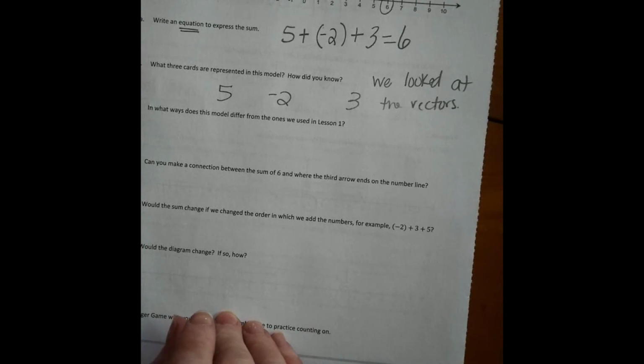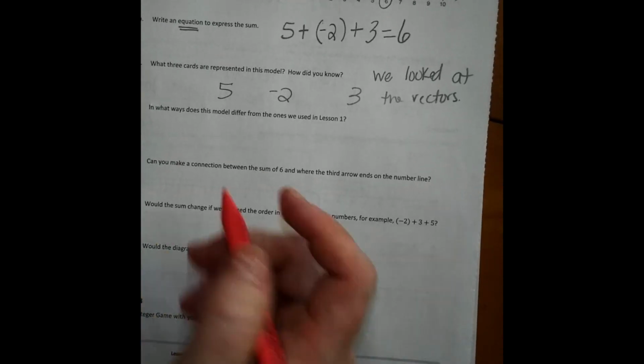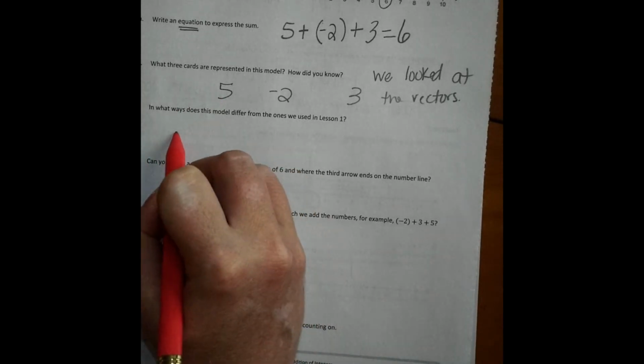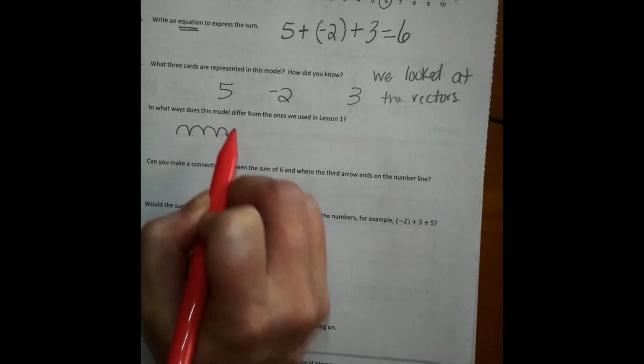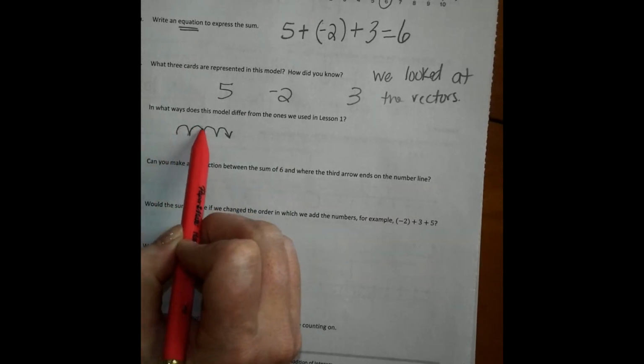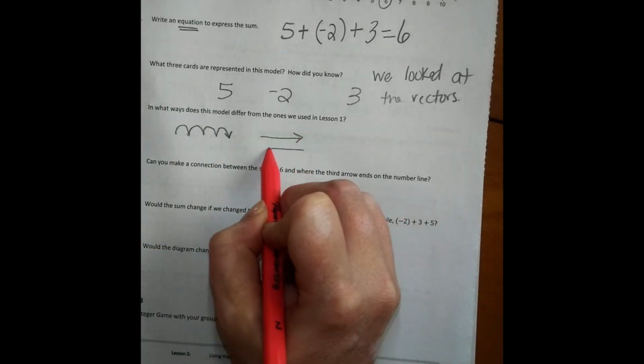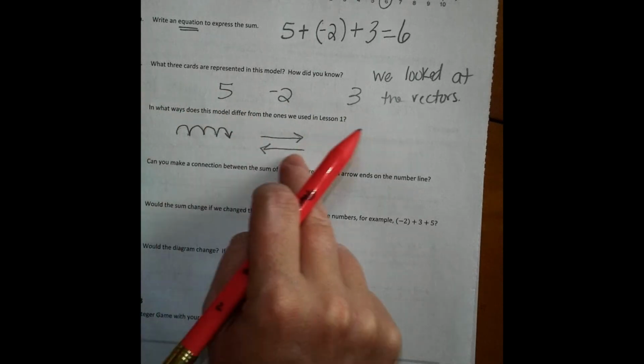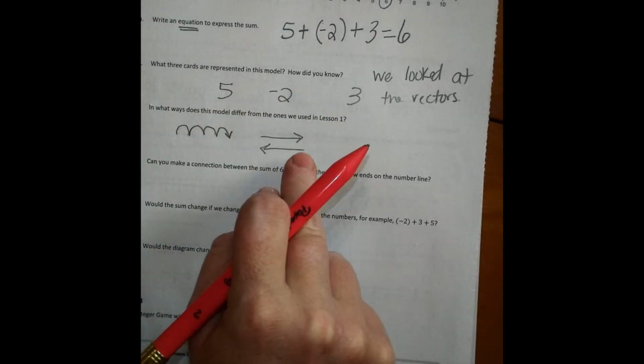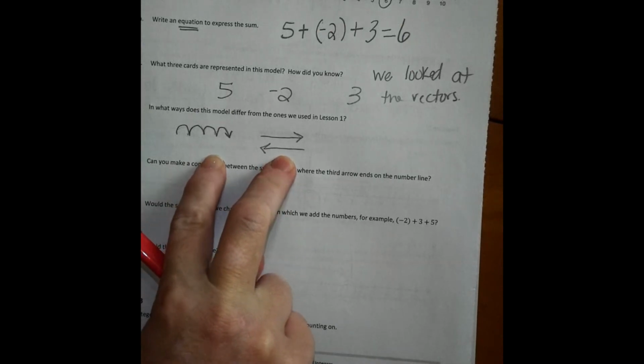In what ways does this model differ from the ones that we used in Lesson 1? So if you remember back to Lesson 1, we used bunny hops or lines like this, arrows like that, not straight arrows. And so this one counted each individual unit, whereas today we've been using these straight arrows to represent our integers. And so even if you don't use words, if you can use a drawing to explain yourself, that'll be fine. And so I think this represents our answer quite well.